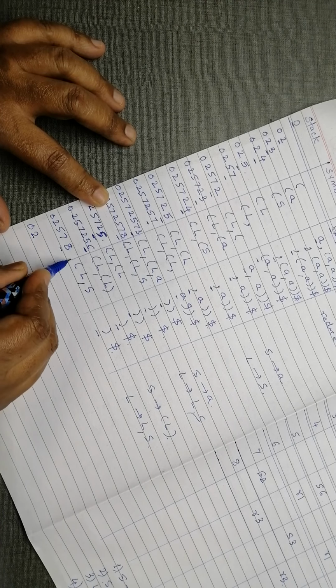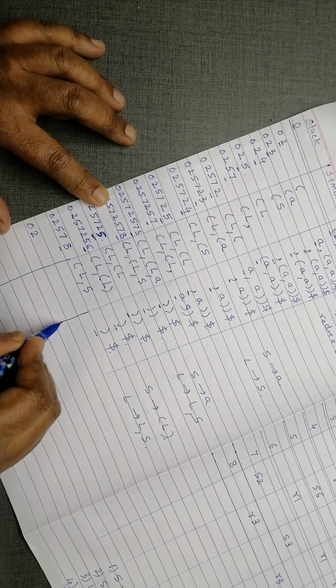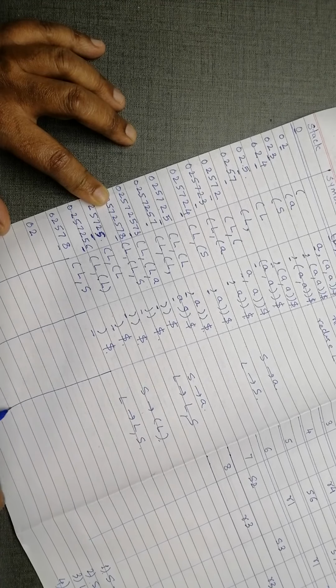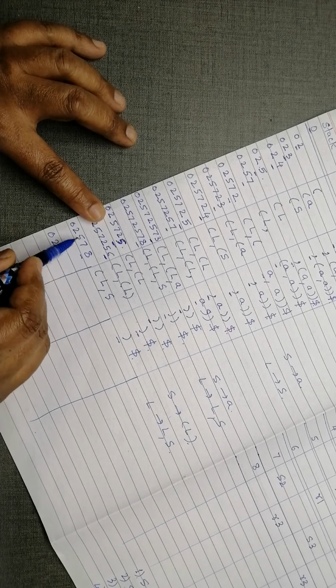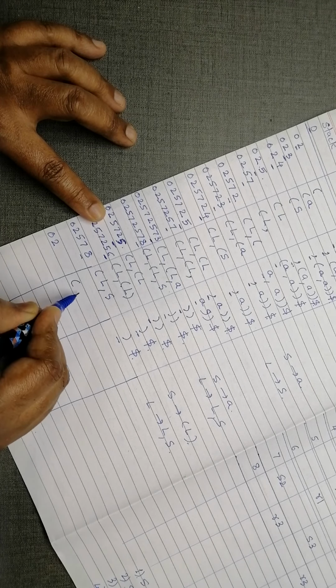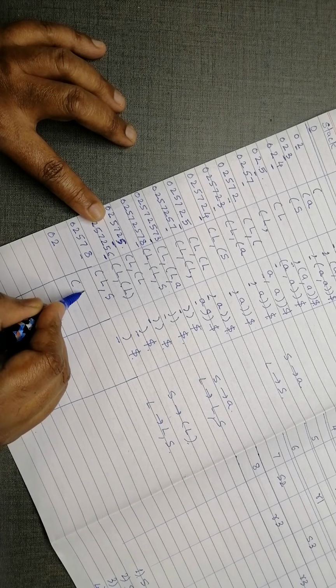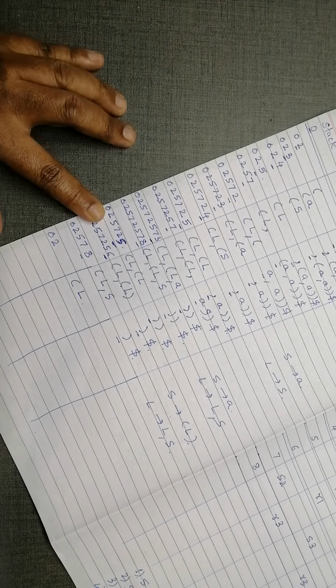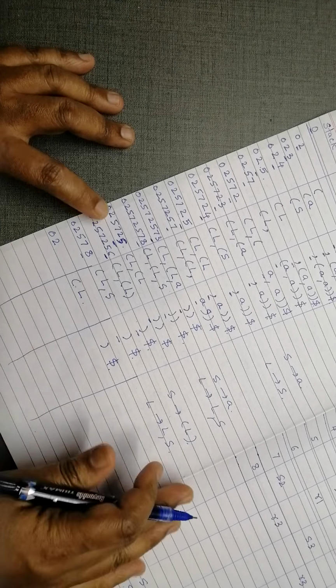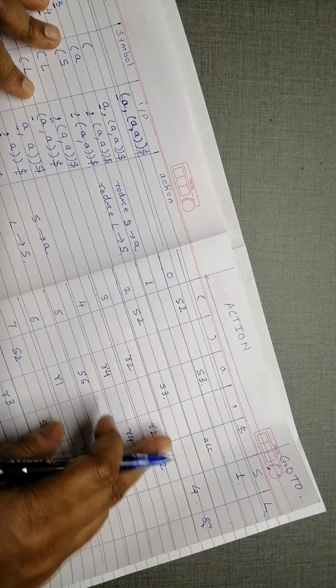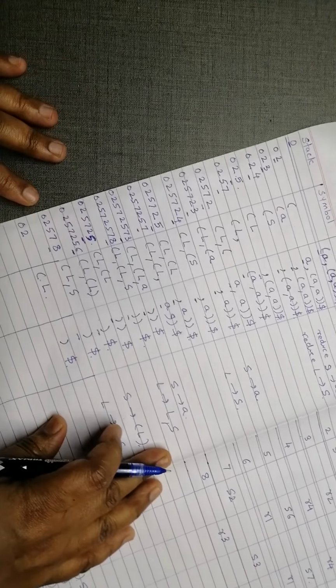So it will be 0 and 2. These 3 are popped out within bracket. Now this will be L. Then it is closing and dollar. I need to refer to 2 and L, which is 5 here.